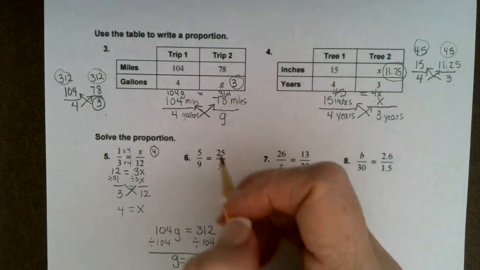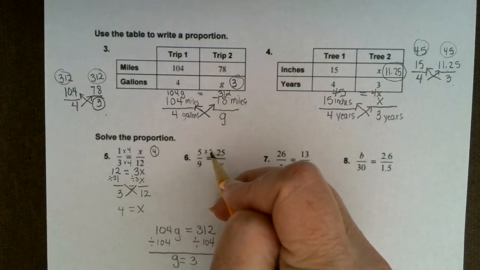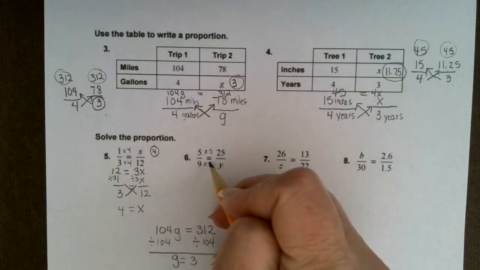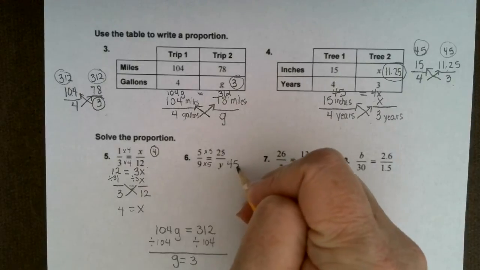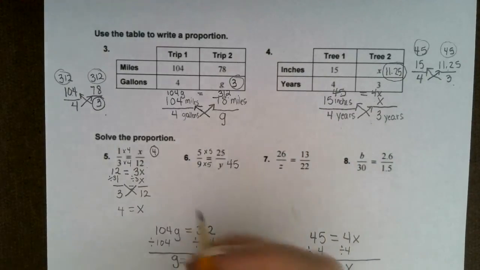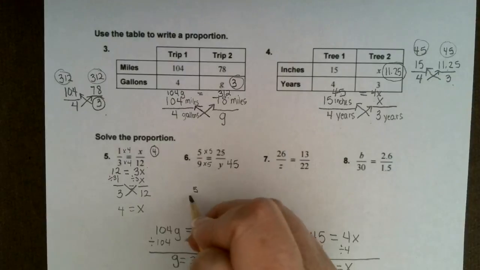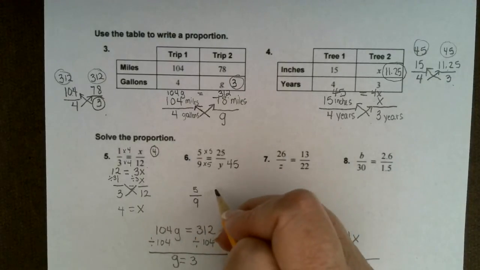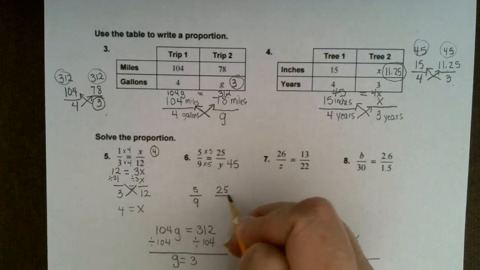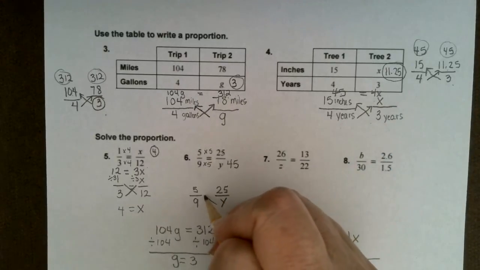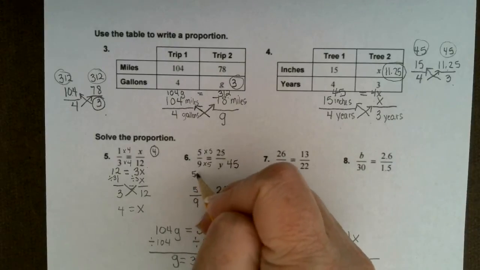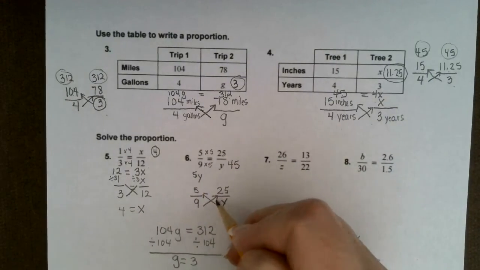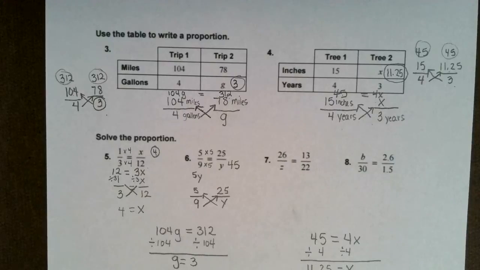Same thing with this one. If you know 5 times 5 is 25, then you can just multiply the denominator times 5 too, and that gives you 45. If you don't know that, then you can cross multiply. So you have your 5/9 and 25 over y. Multiply 5 times y, that gives you 5y. 9 times 25 is going to be 225.